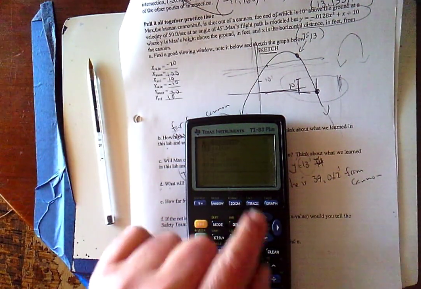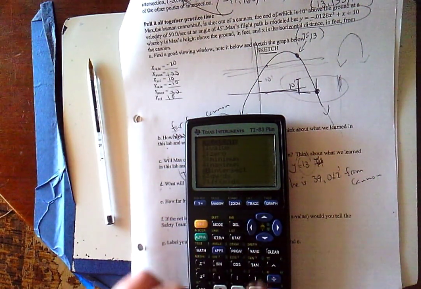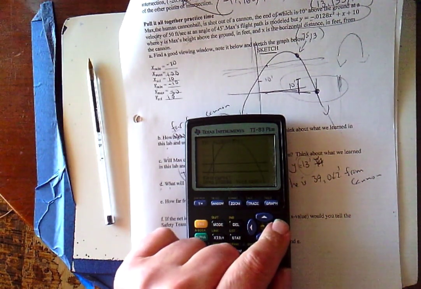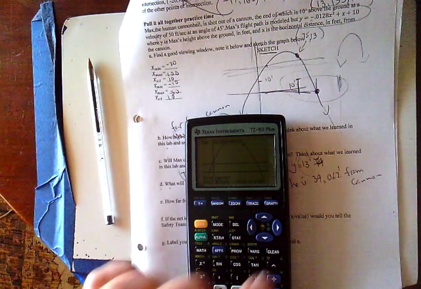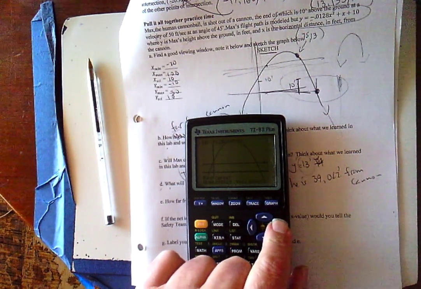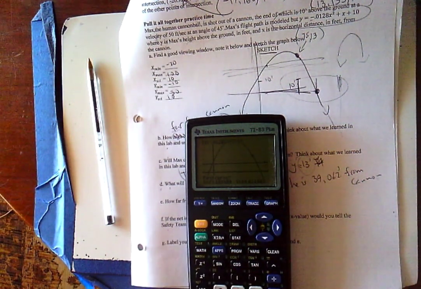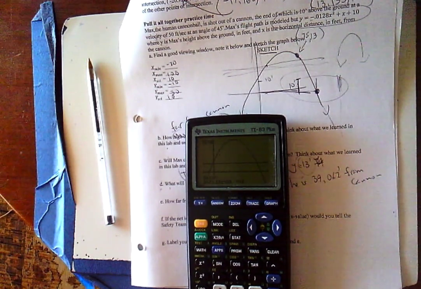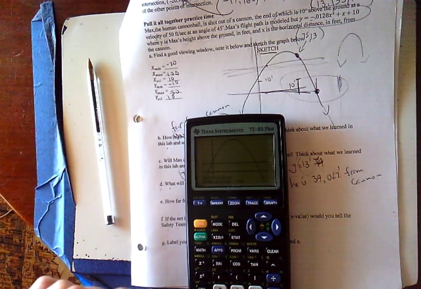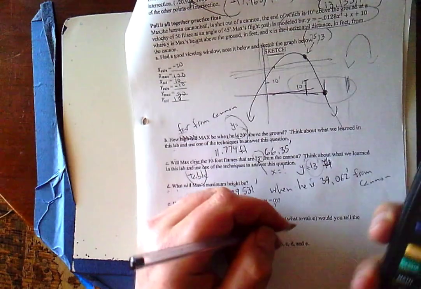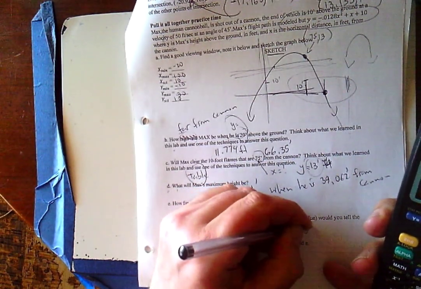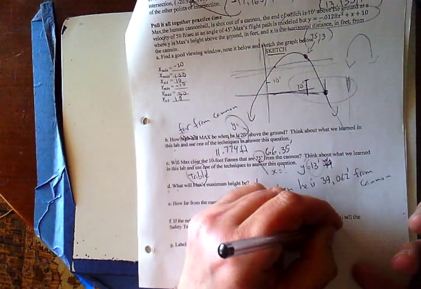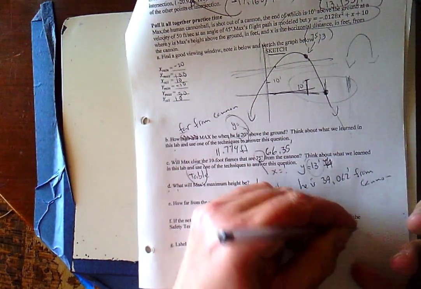So let's do second, calculate, intersect this time, and bring our cursor close to the point of intersection. And hit enter once, twice, thrice. And I see the safety team should place the net 80.076 feet from the cannon.